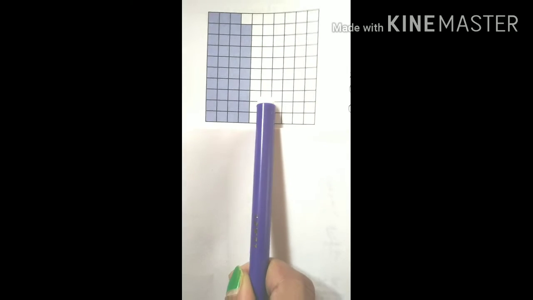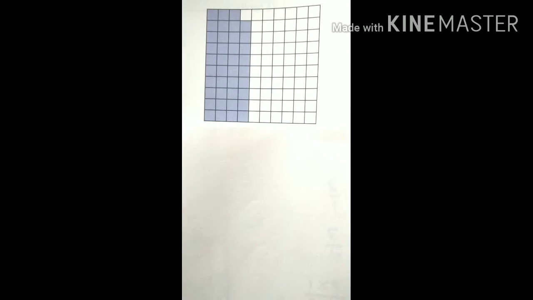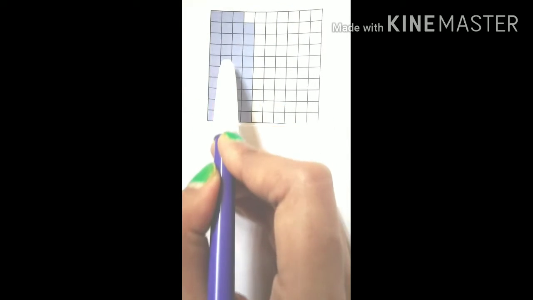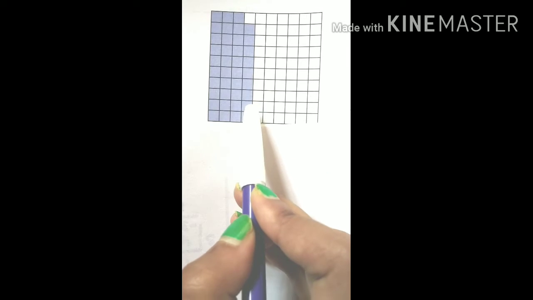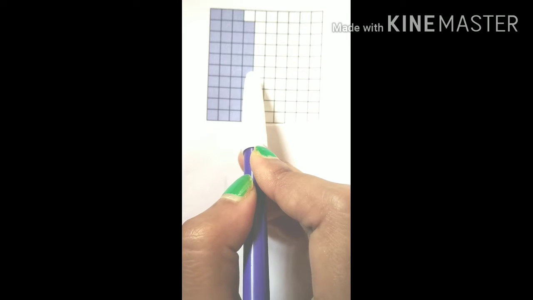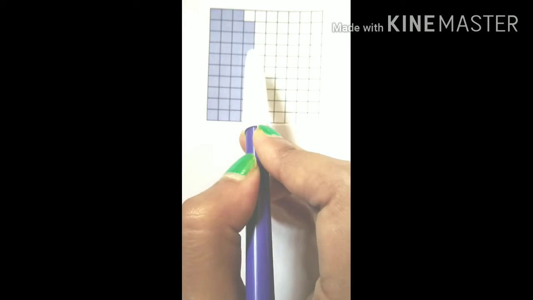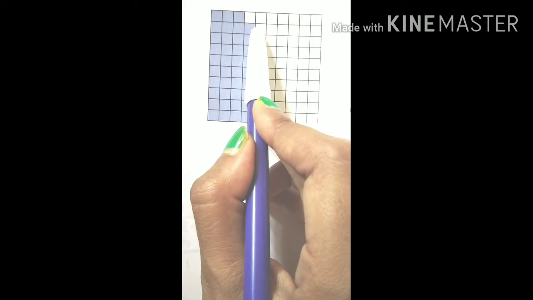Now look at this. This whole has been divided into 100 equal parts. 10, 20, 30, 31, 32, 33, 34, 35, 36, 37, 38, 39 parts are colored.